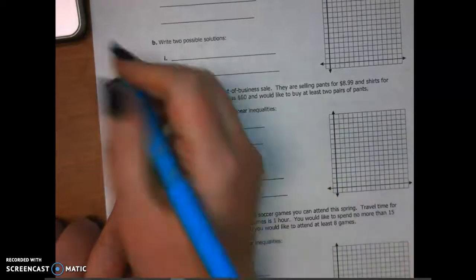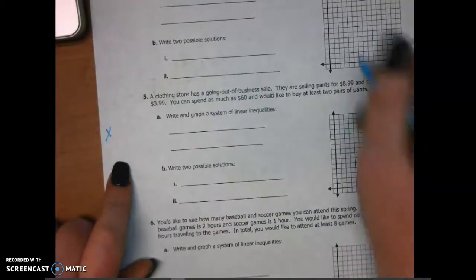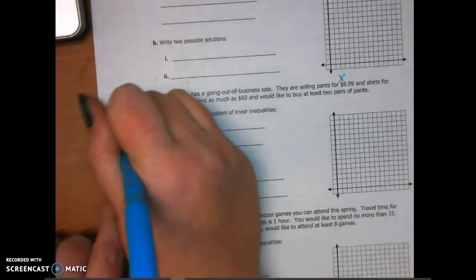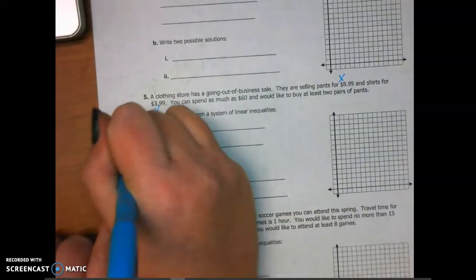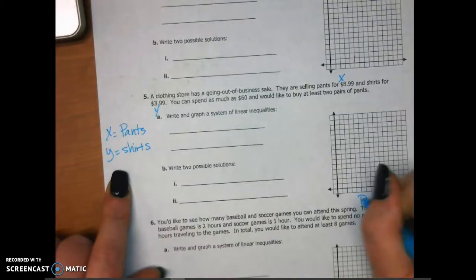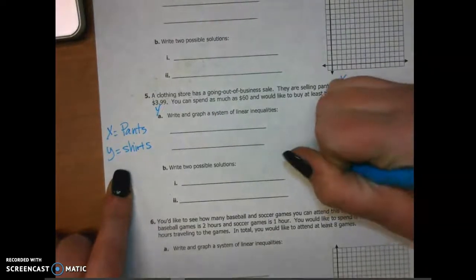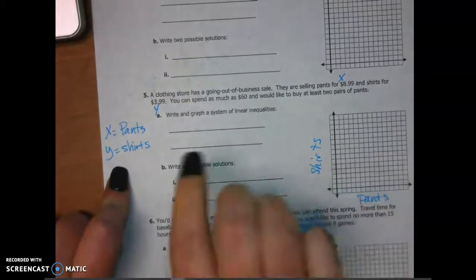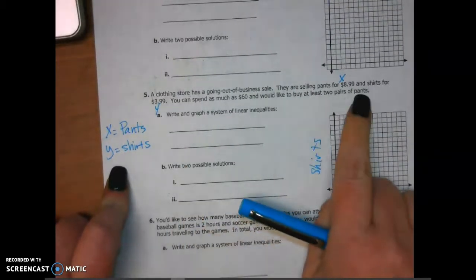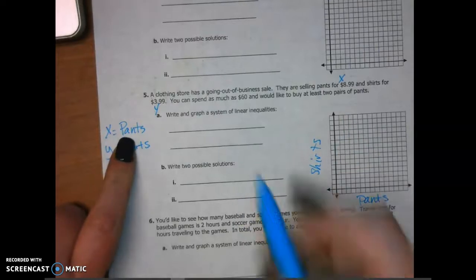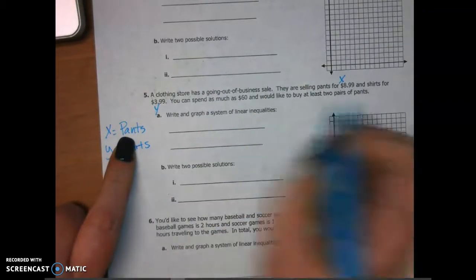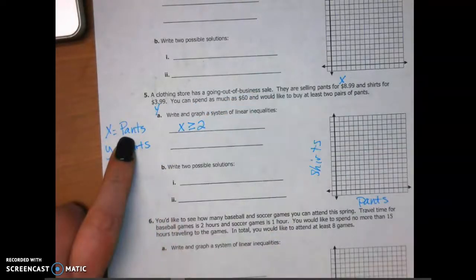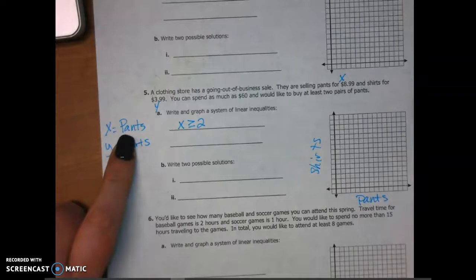Okay, so my X is going to be right here. And this is going to be my Y. So X equals pants. Y equals shirts. Pants. Shirts. Cool. So far, so good. Okay. So I want to buy at least 2 pairs of pants. So my pants has to be, I'm going to do the easy one first. Pants has to be greater than or equal to 2. No problem. Got that.